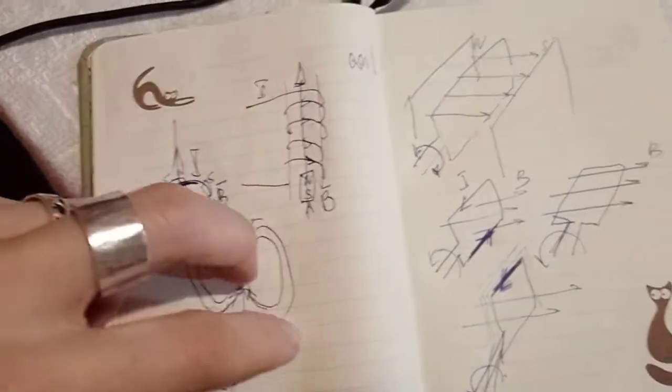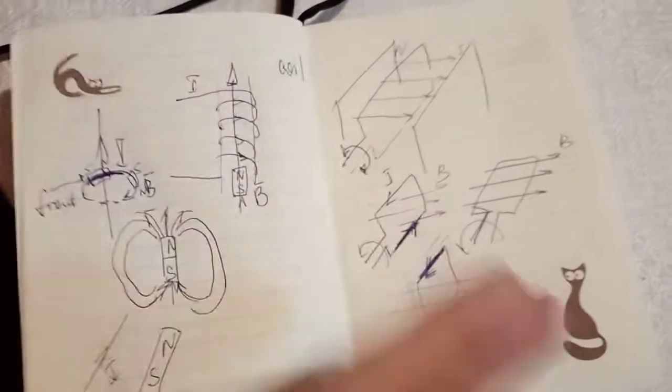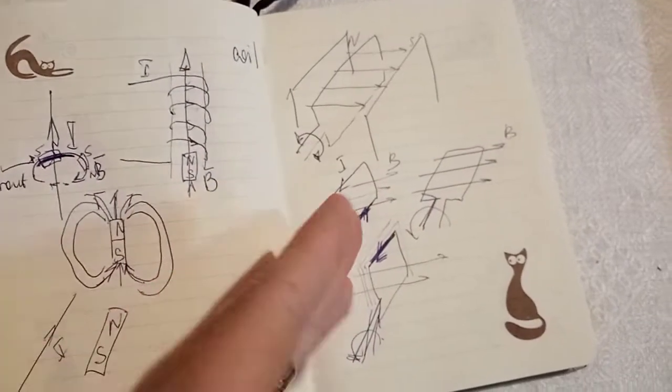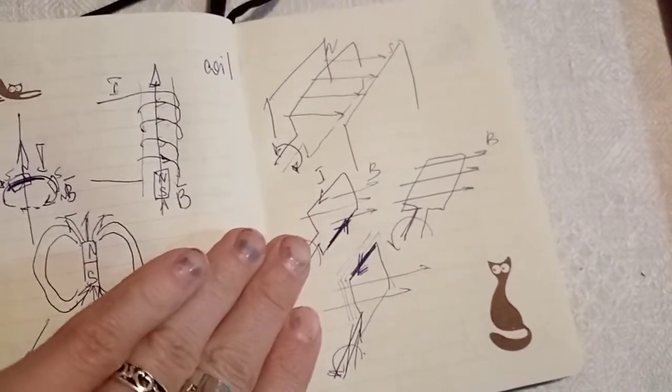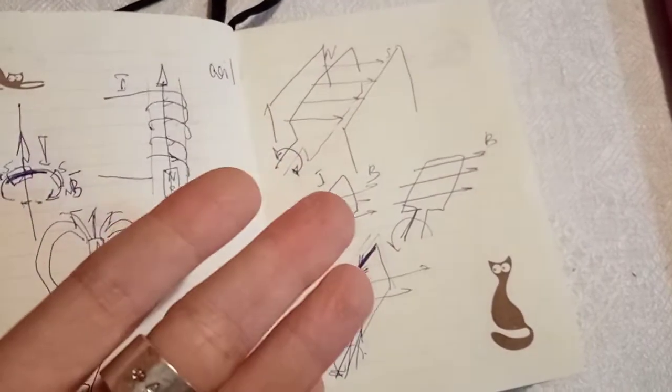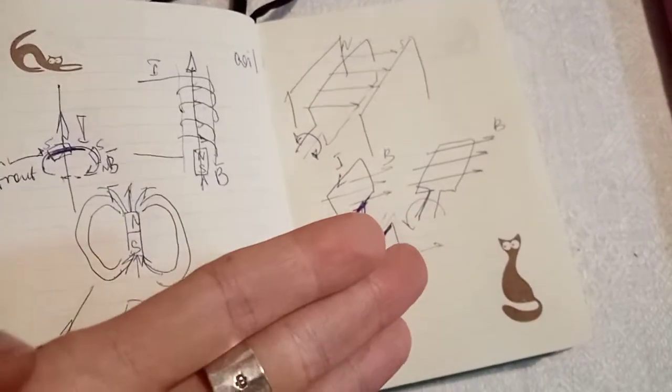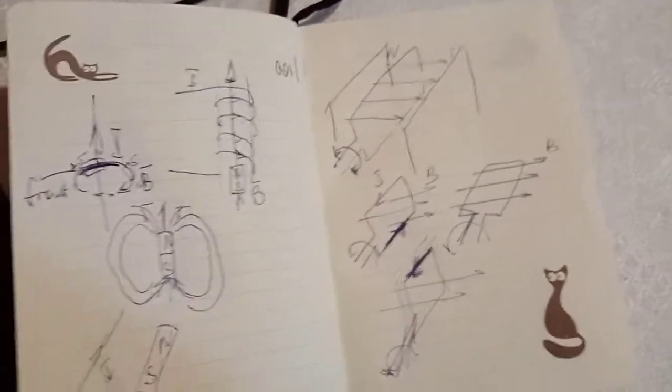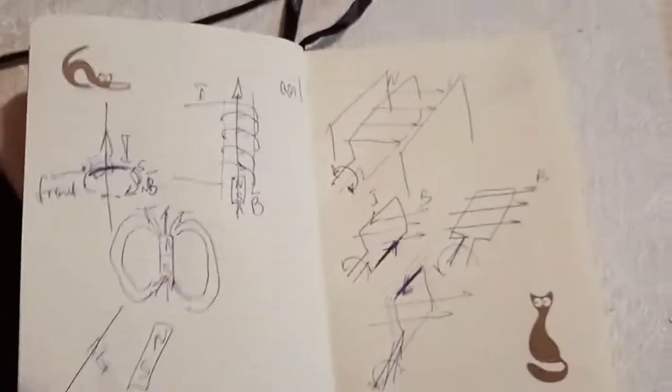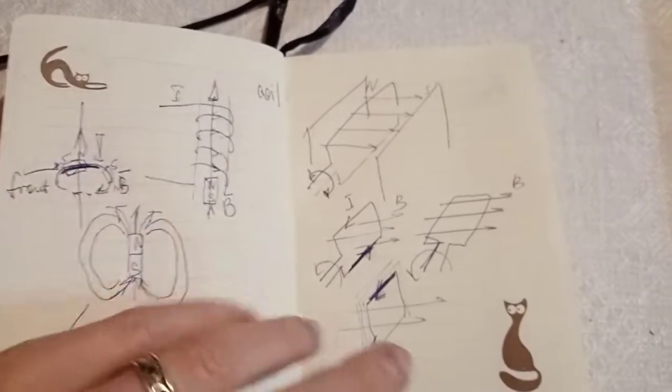Or maybe we can rotate faster, so we change the situation faster. Maybe this, but I'm not sure. It works with some devices, but we need to check it.